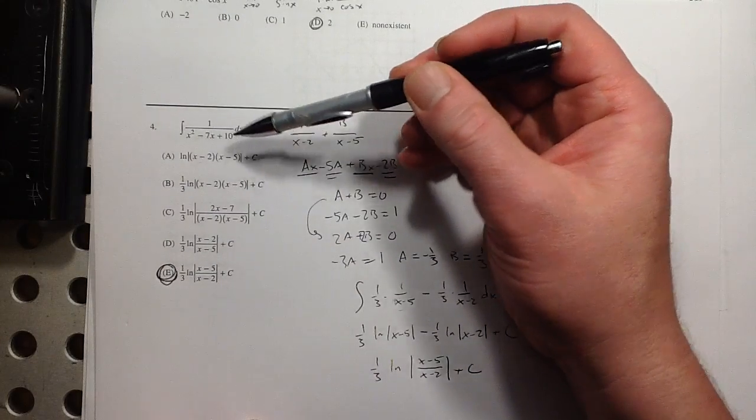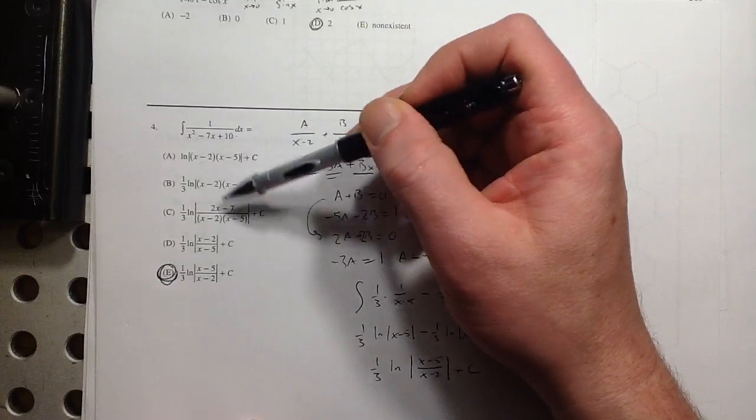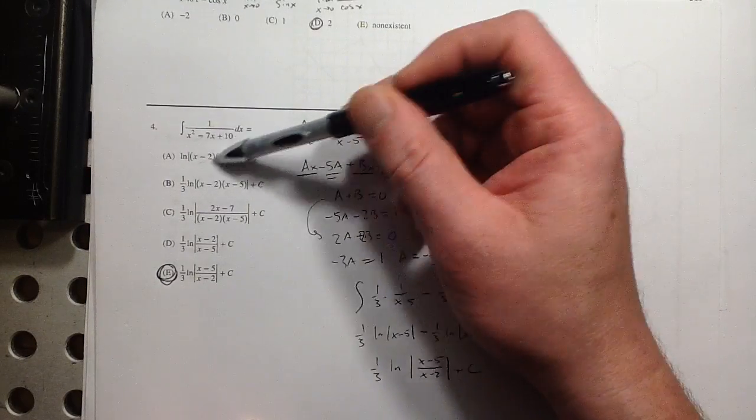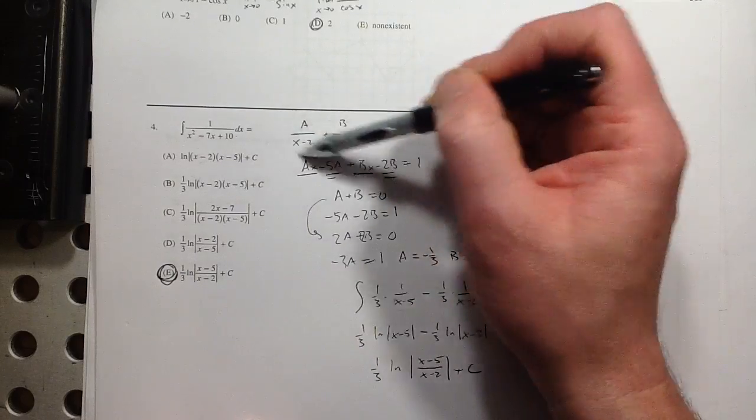I cannot emphasize enough how important it is to look at a problem like this and scan the answers first, and that should definitely inspire you to factor and do this if you didn't remember.